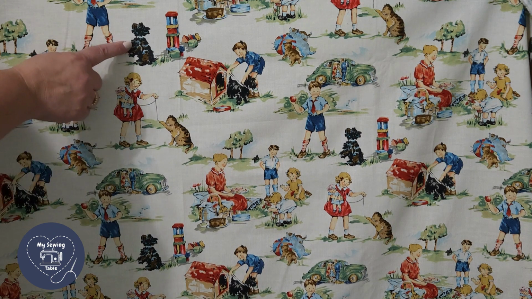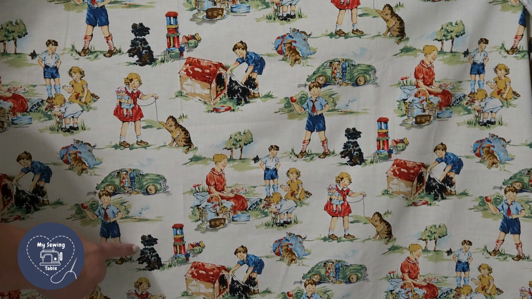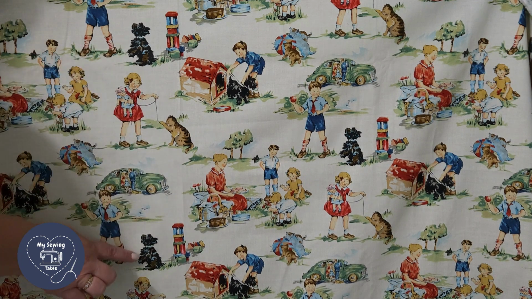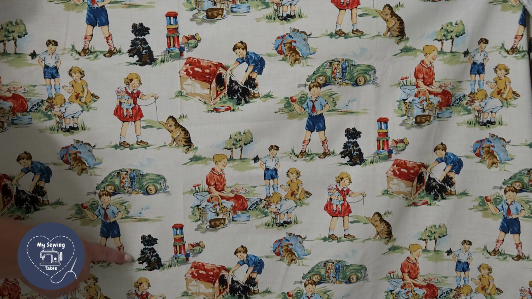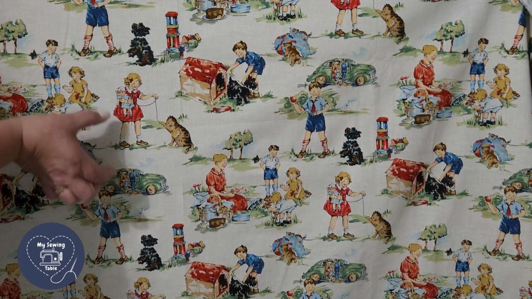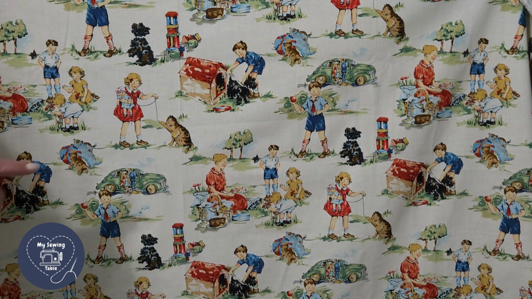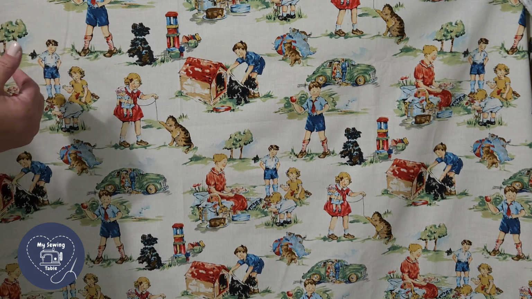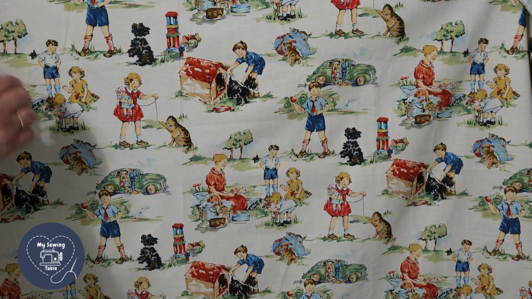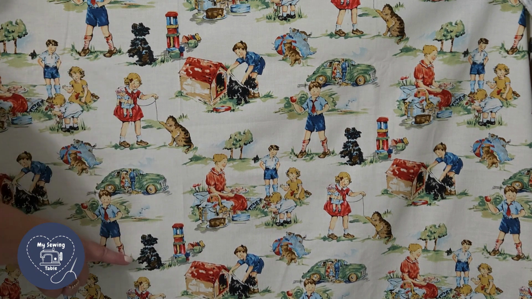So here's our cute little puppy dog right there. And I can go all the way down to about here before I see him exactly as he is repeated. So that means my repeat is about 15 inches, which is excellent. That gives me several rows for cutting diamonds and making stars. So for me personally, I look for plain background, variety in the pattern design, and I look for a pretty decent wide repeat.